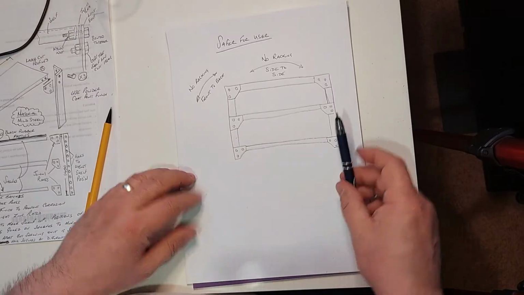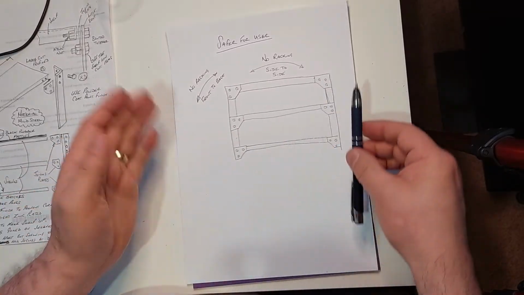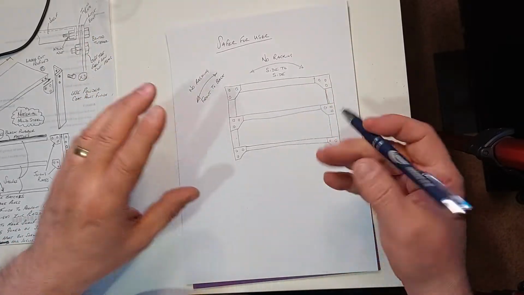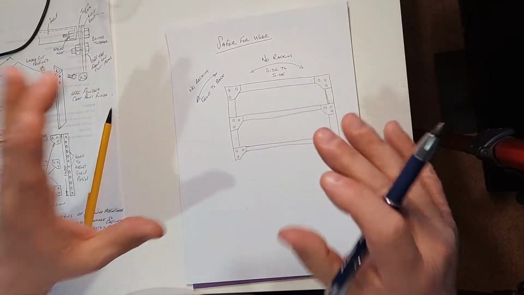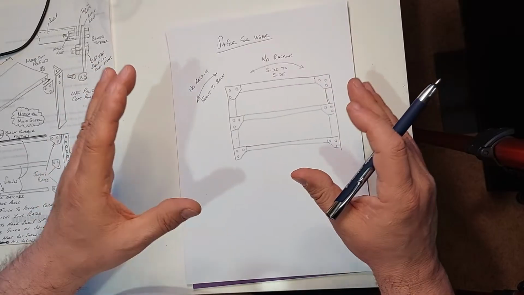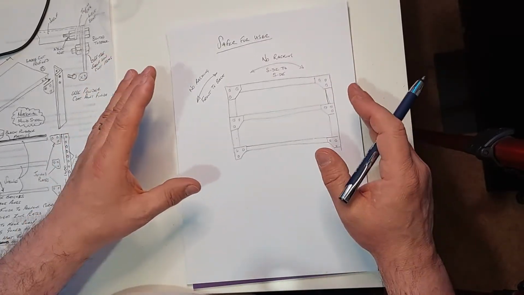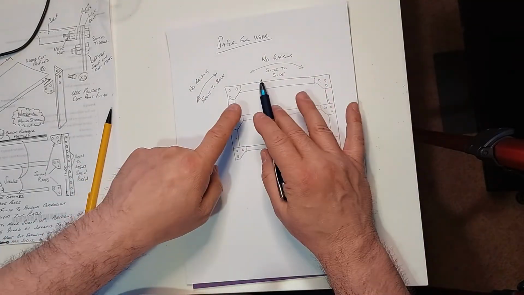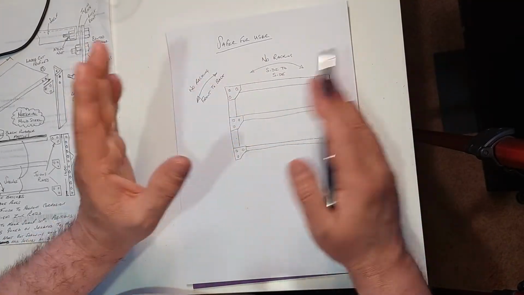As you can see from this drawing, when this particular model is bolted together, there's no racking this way and there's no racking back to front, because it's a bolted solid system. Yes, it takes longer to disassemble and assemble, but it's safer for the user. It eliminates any racking that we had before.